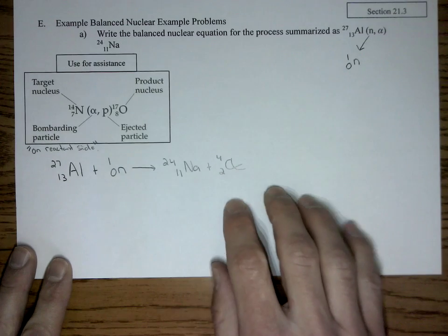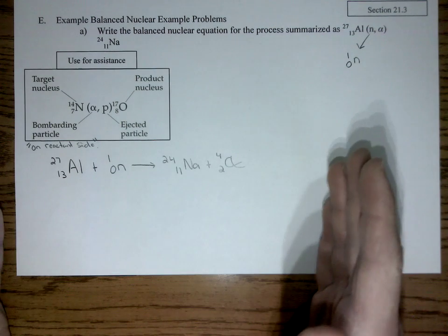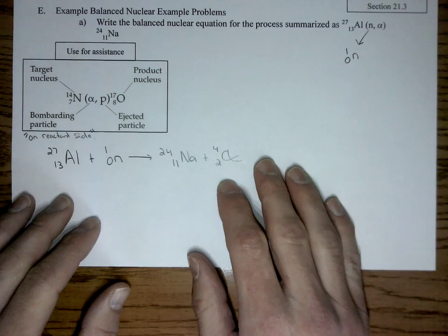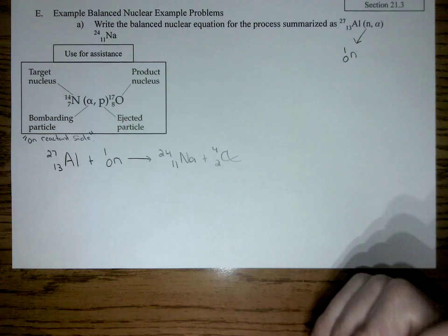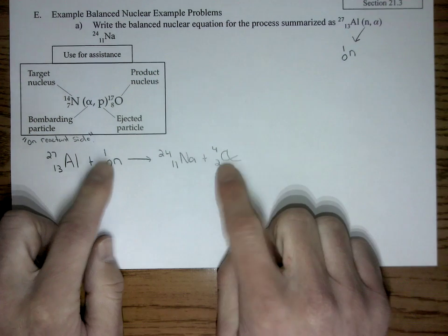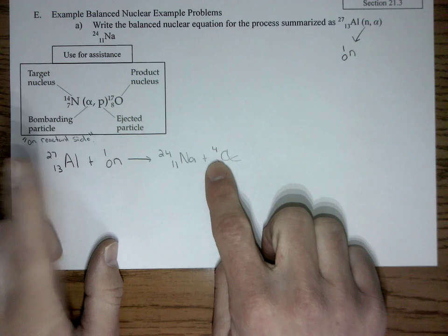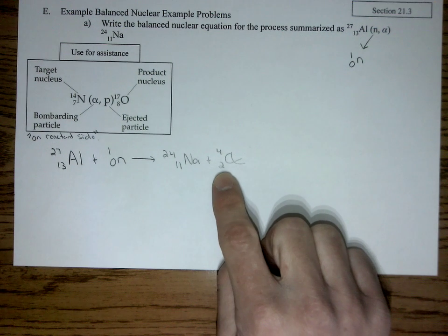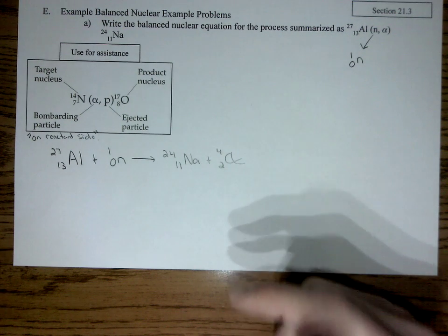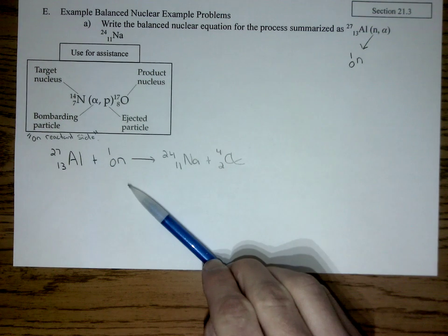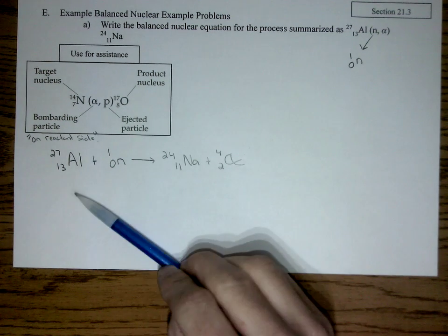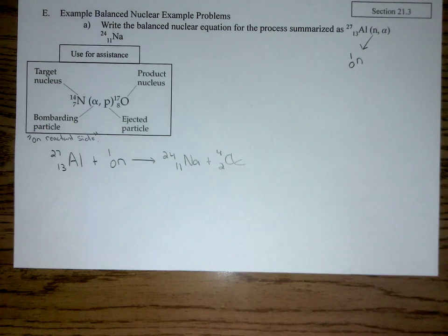Besides seeing this, I don't expect you to be able to do this. I just want you to show that, one, we're abiding by that equal mass on our left and right-hand side, and two, we have that transmutation where essentially we smush one particle into the other and have some byproducts as a result.